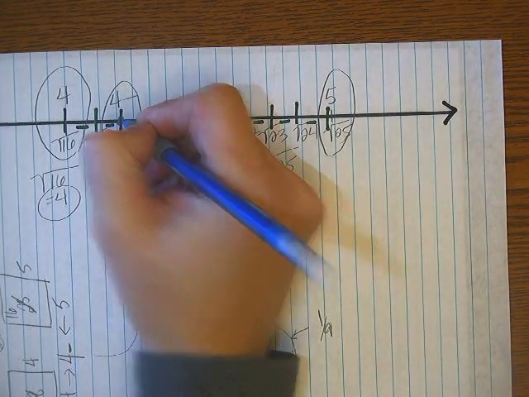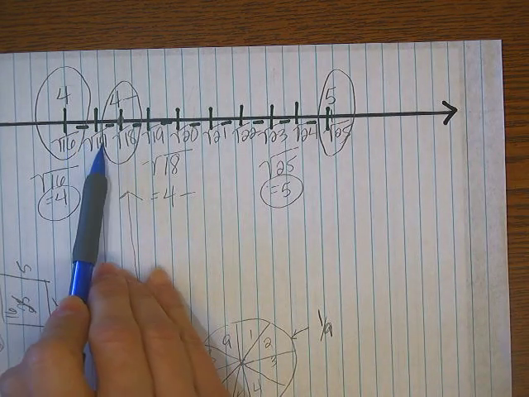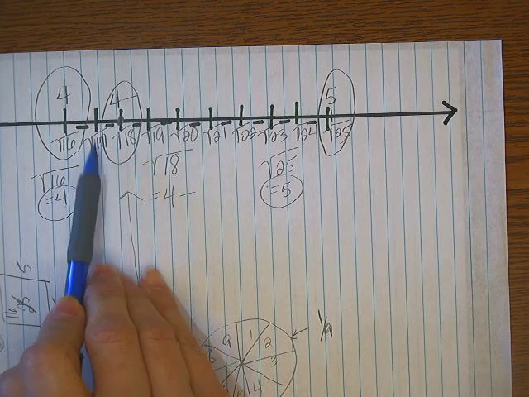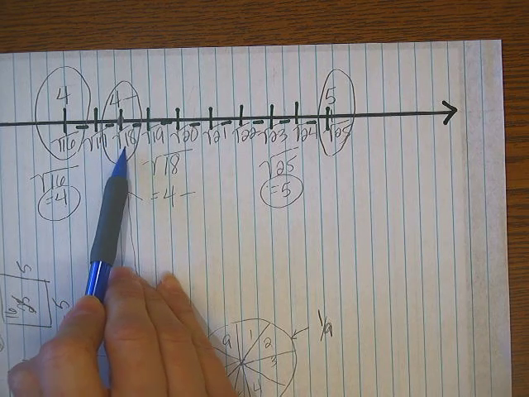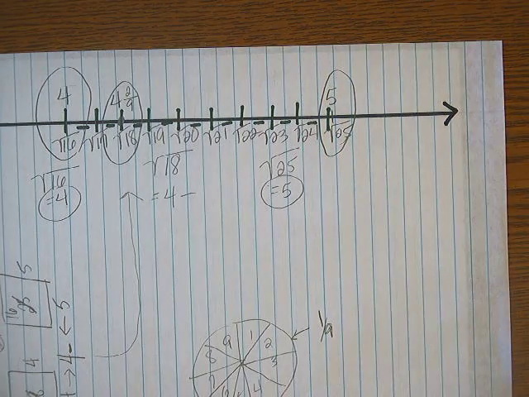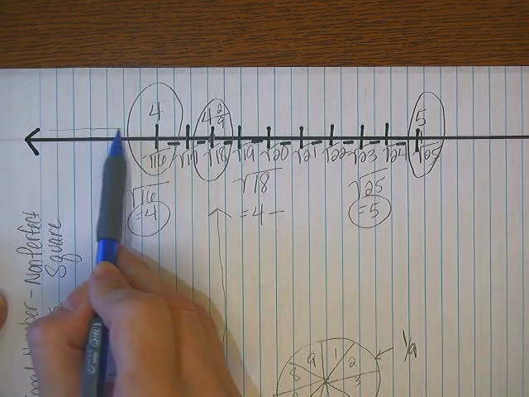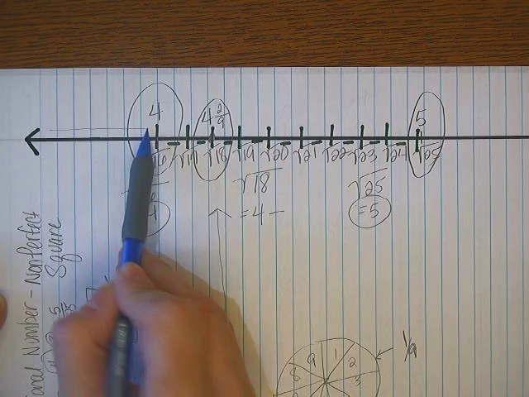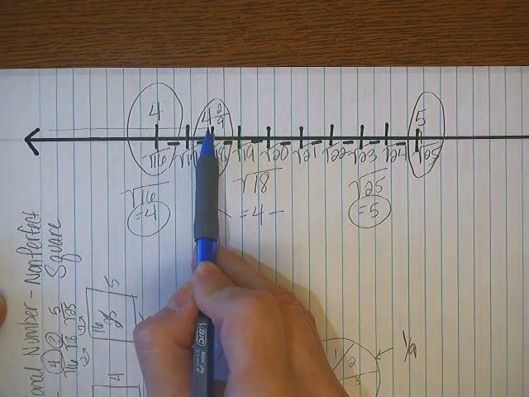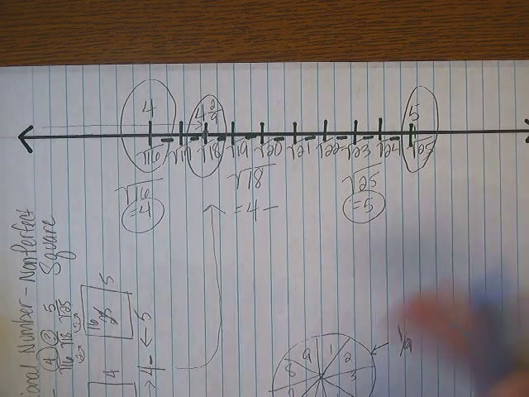So I've just taken this one whole, because this was just one whole. Between 4 and 5, it's only one place on a number line if you're talking about the whole numbers. So I took the one whole and divided it into ninths. How many of those ninths does it take to get to square root of 18? Well, it takes 1/9 to get from square root of 16 to square root of 17, and another ninth to get from square root of 17 to square root of 18. So it takes 2/9 to get to square root of 18.